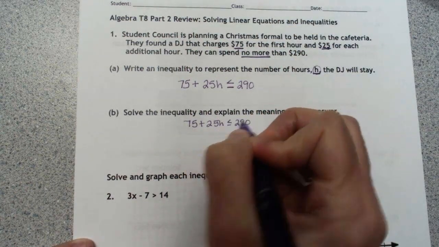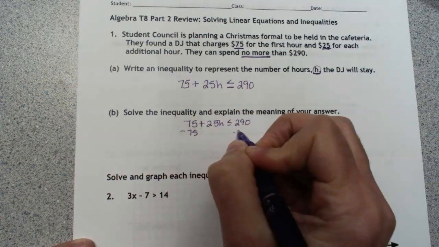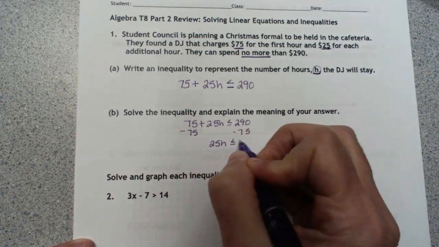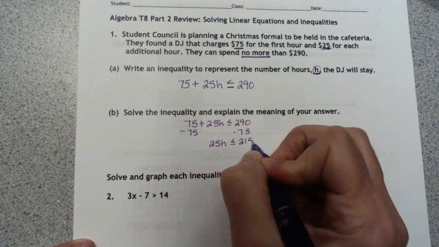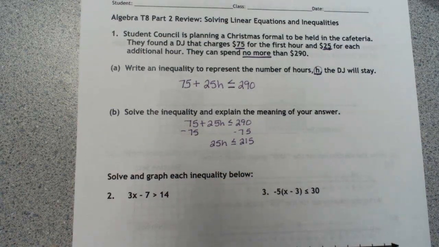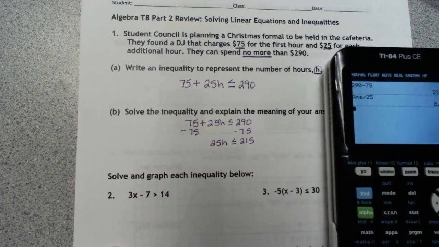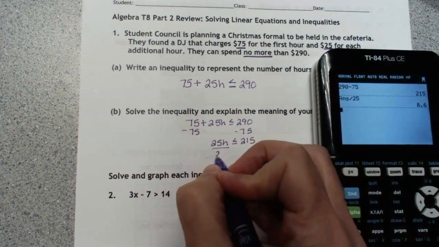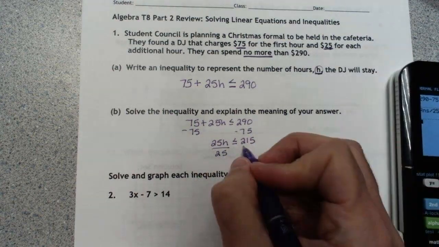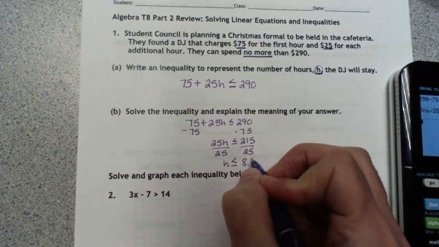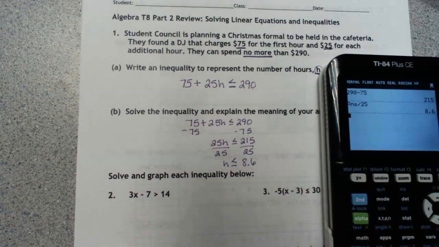So we're going to subtract 75 from both sides. So we get 25H is less than or equal to 215. And then we're just going to divide both sides by 25. So we're going to divide by 25, and we get a decimal. So H has to be less than or equal to 8.6. So that is our actual answer.